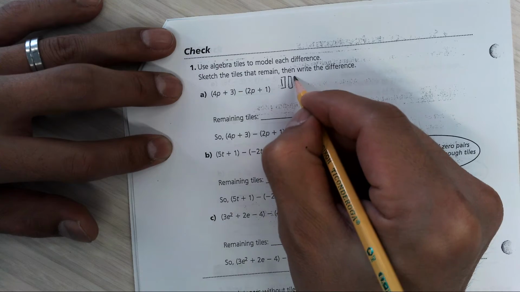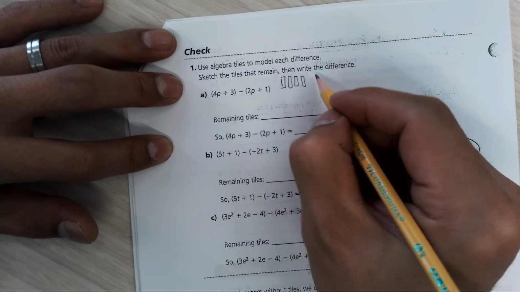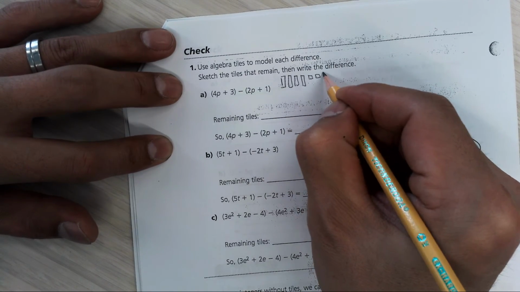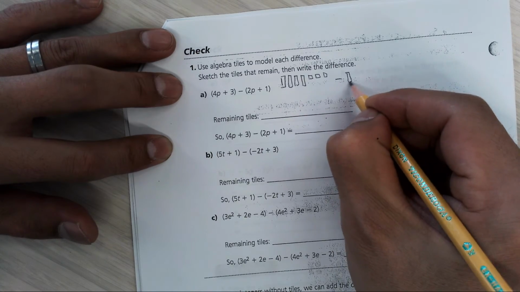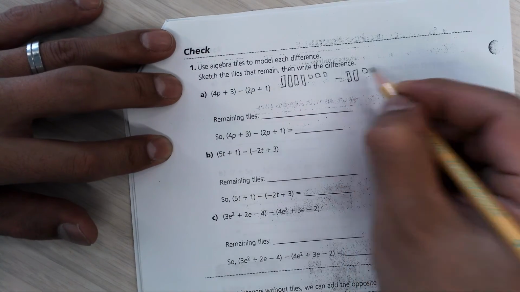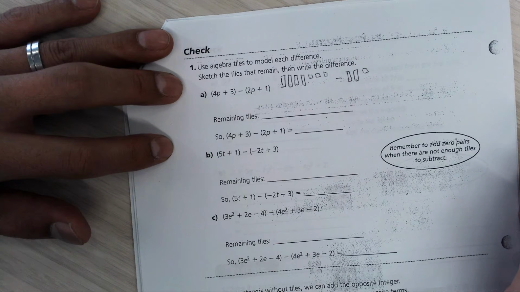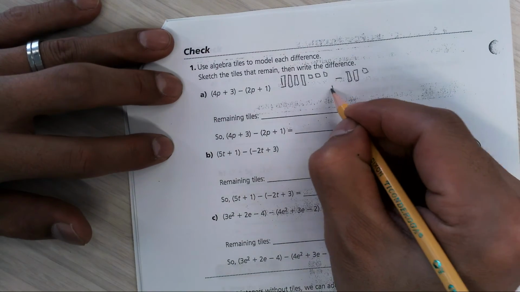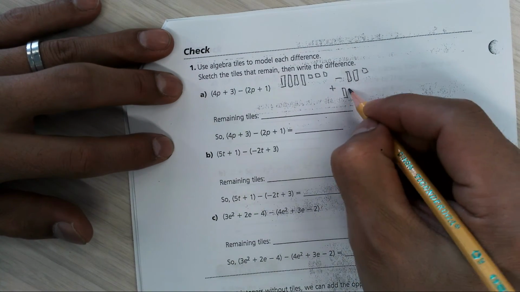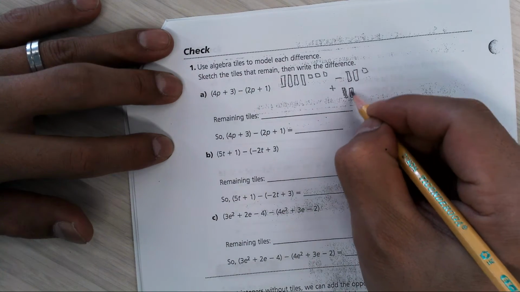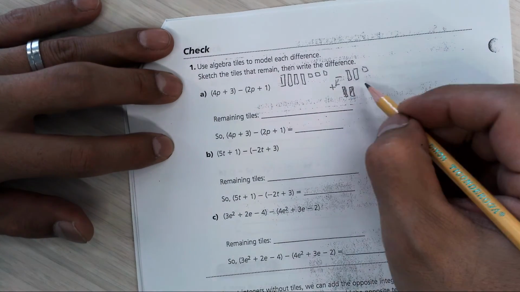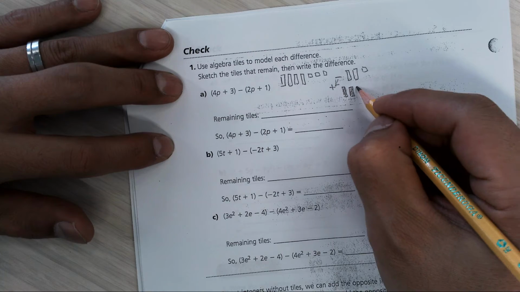4p plus 3 minus 2p plus 1. And then I'm going to add the opposite. Okay, turn this into an addition and then draw the opposite of these guys.